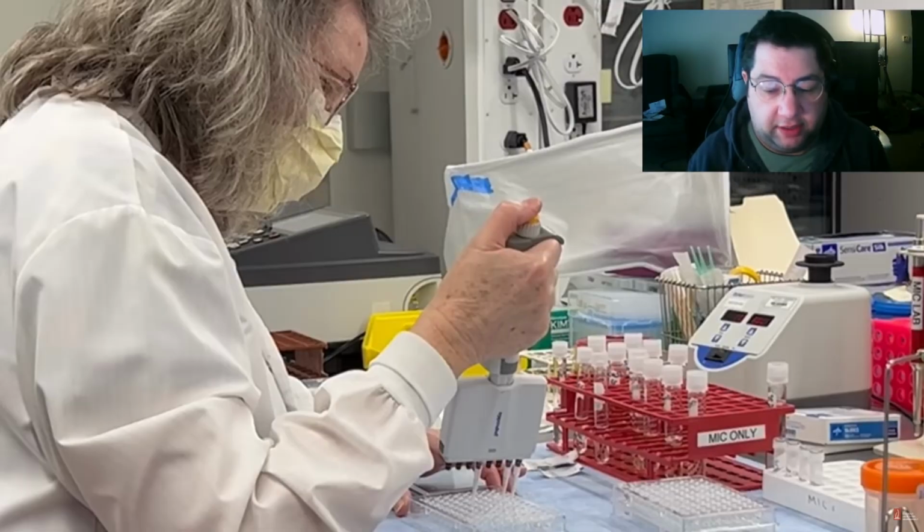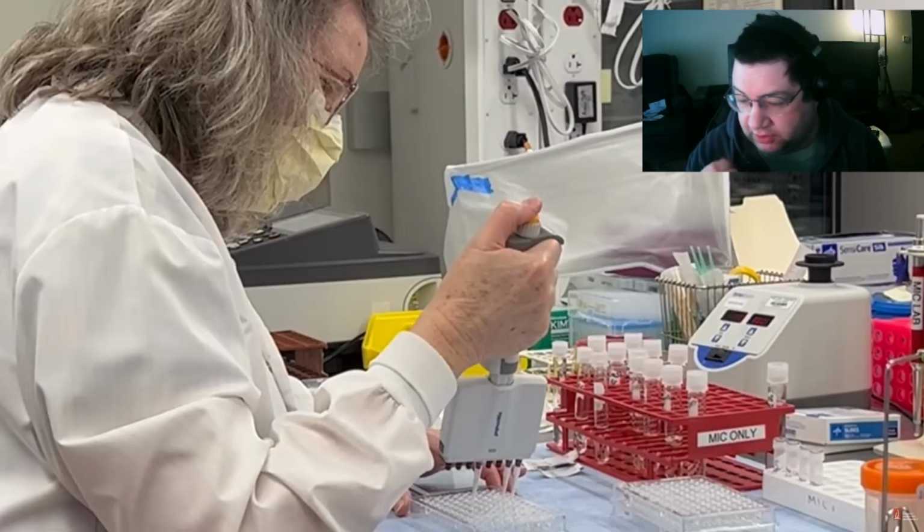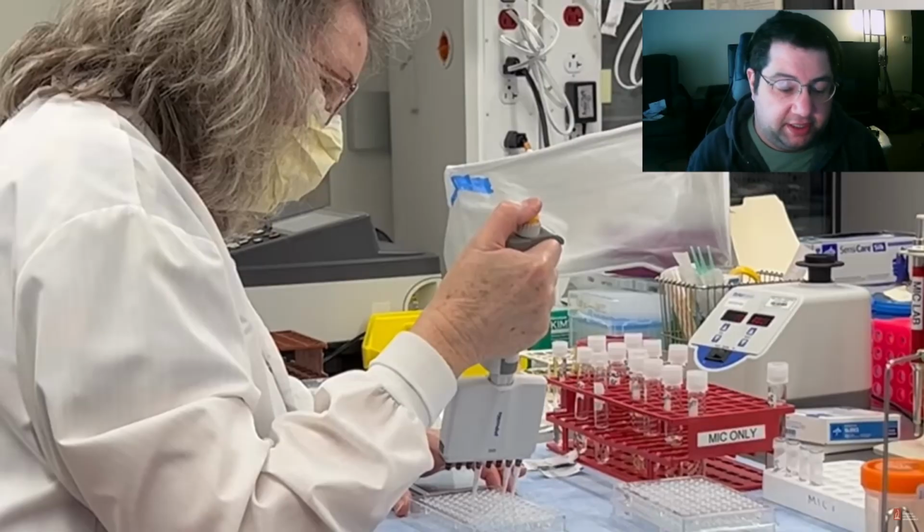So the way that it works in most hospitals, or most hospital systems, is you have the pathologist and infectious disease doctors work together to determine which antibiotics you will run for which specific organisms.